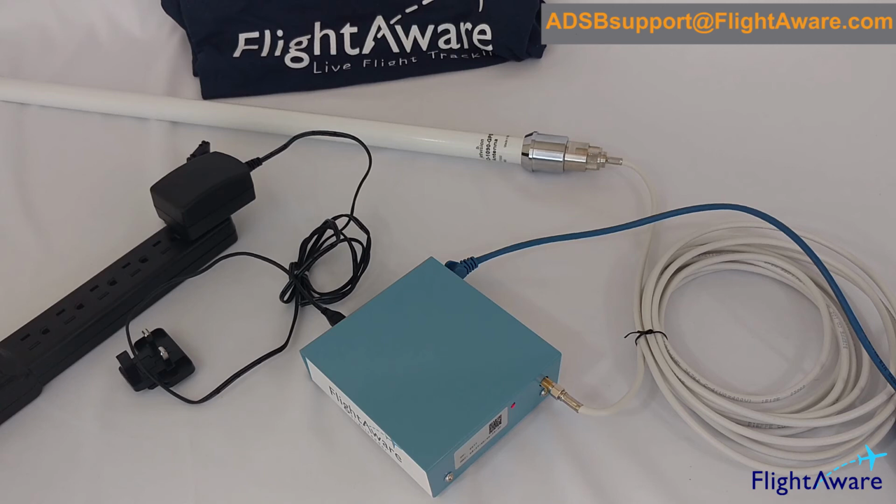To check sooner, look up the IP address in your router's admin page and type that into a browser to see status information. Don't forget to mount your antenna outdoors once you know your setup is functioning properly.